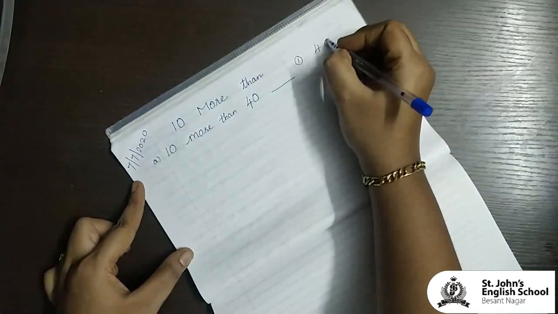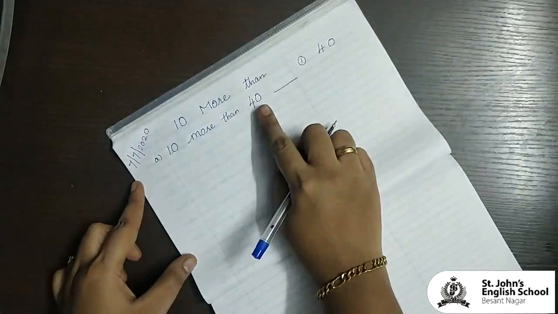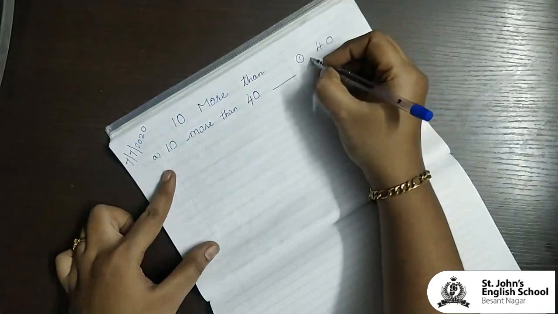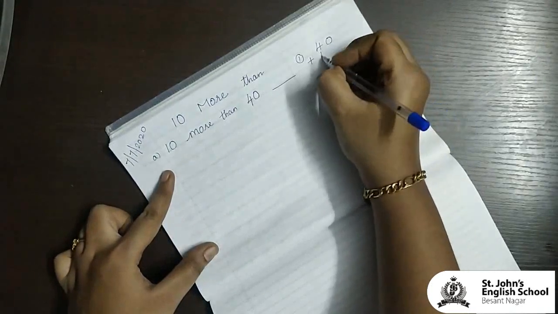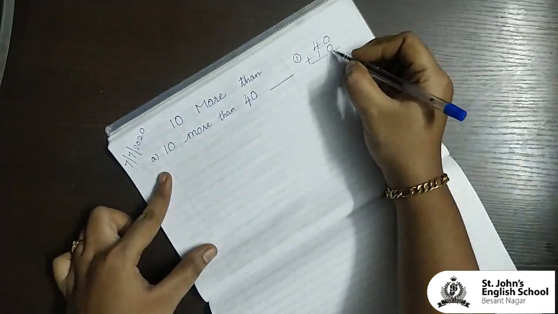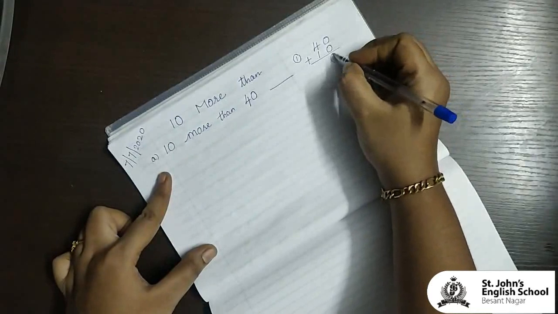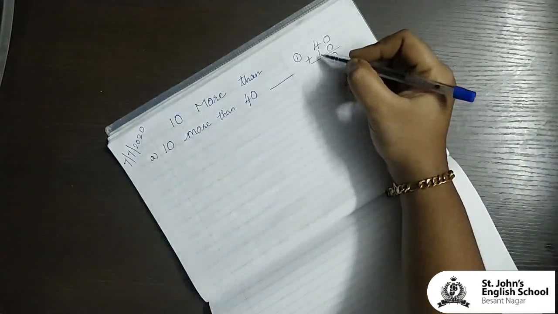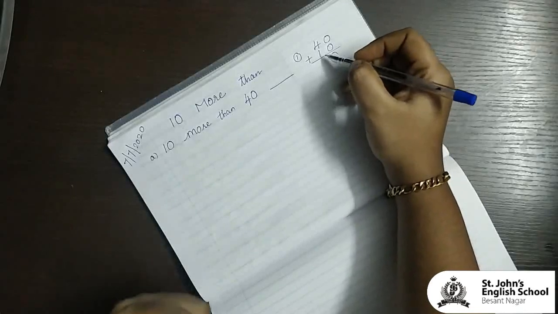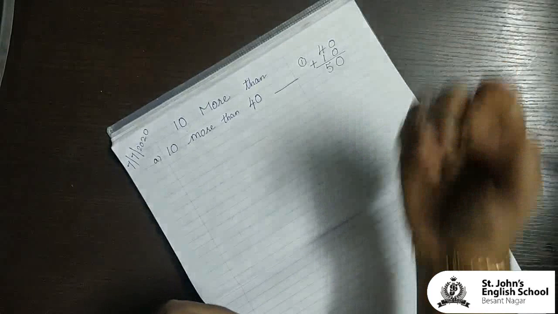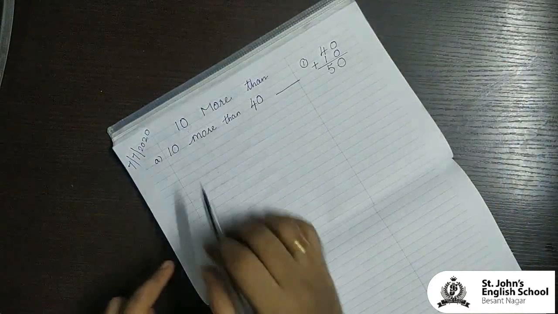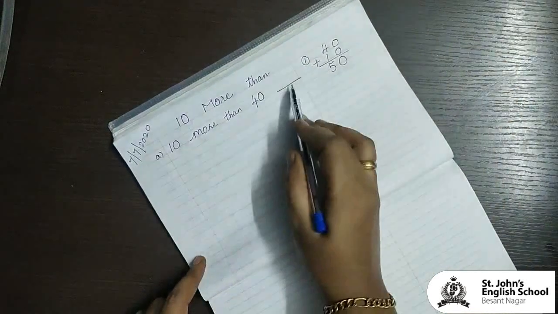The first method is: what number is given here? Number 40. With 40 you have to add 10. Add means what symbol? You have to use plus. 40 plus 10. 0 plus 0 is 0. 4 plus 1? 4 in the mind, 1 in the finger. After 4, 5. So what is the answer? 50. So 10 more than 40 is 50.